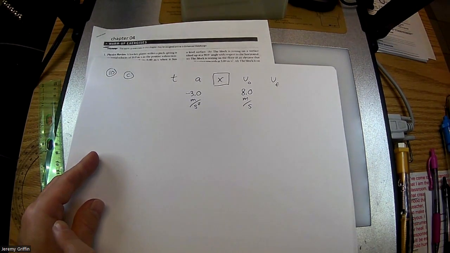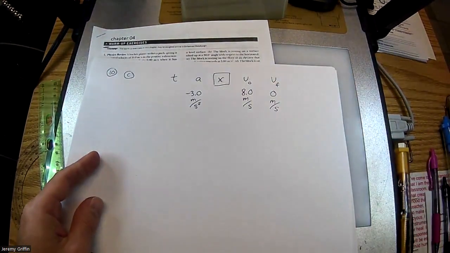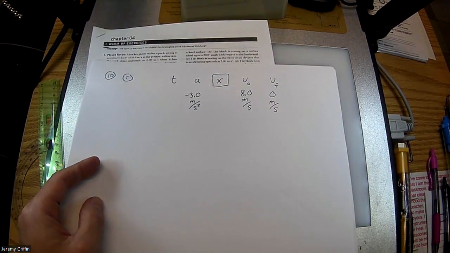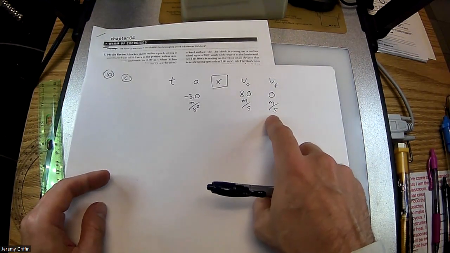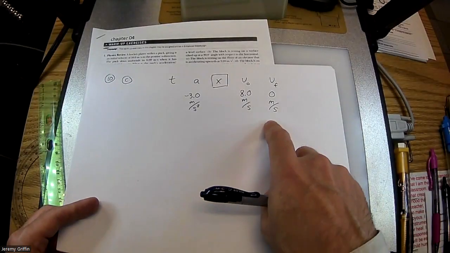Yeah. V final should be 0. Boom. V final is 0 meters per second because it's braking. Come to a stop, right? That could be how far it goes, right? That's like one of those hidden variables. They don't explicitly print the number, but think about it, right?